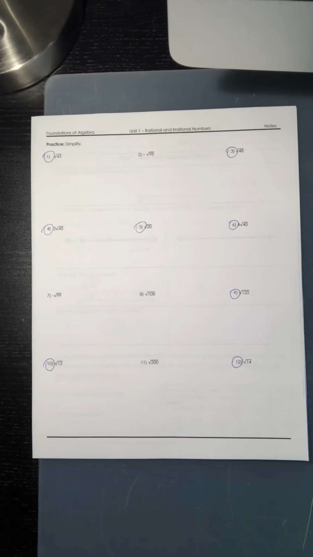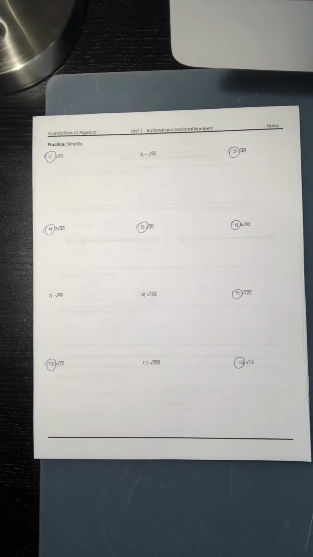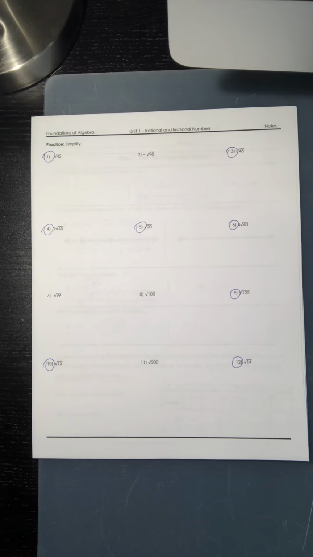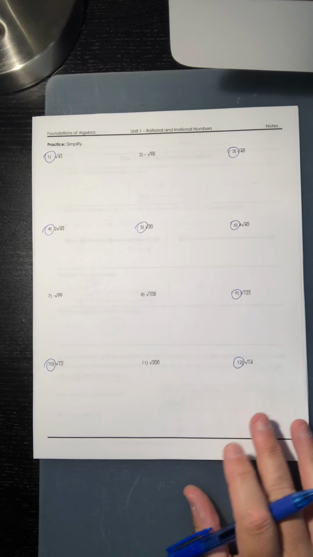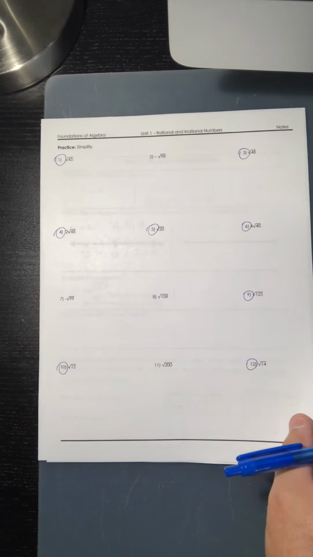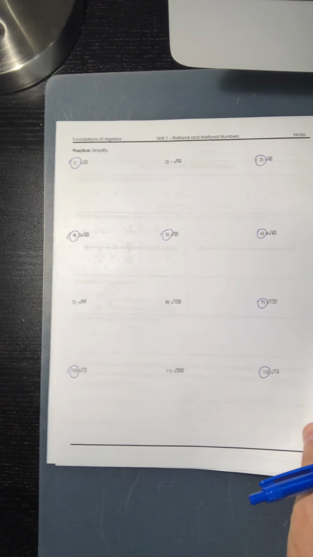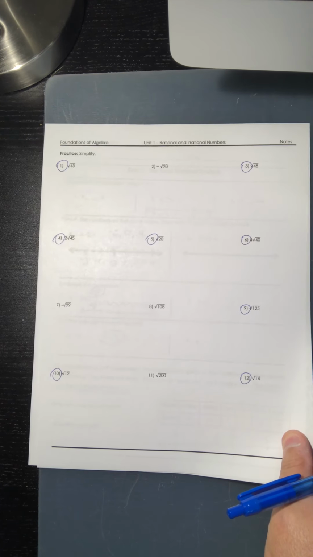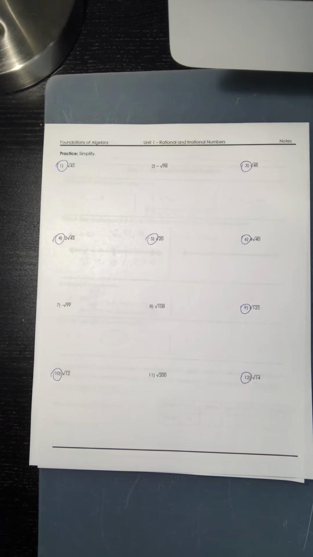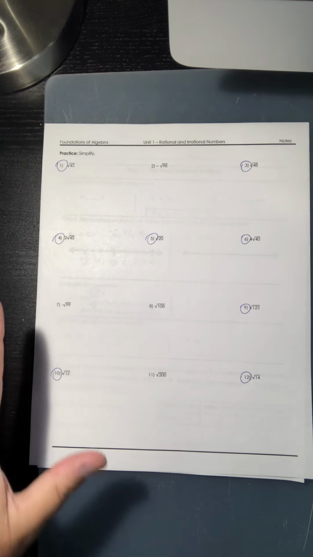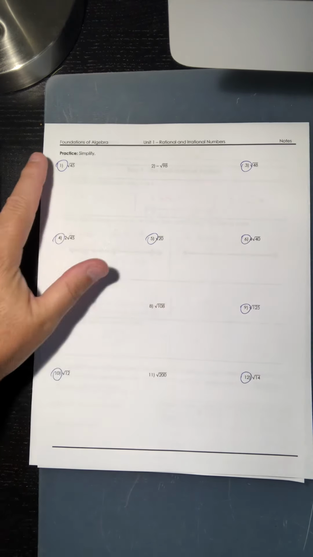All right, so let's do some more problems of these simplifying radicals. Guys, I think you're going to do enough of these that eventually you're going to understand how to do them. So even if you're a little confused right now, I think you'll be good after you do a couple more of these. So look, all you have to do on this sheet are the ones that I have circled.